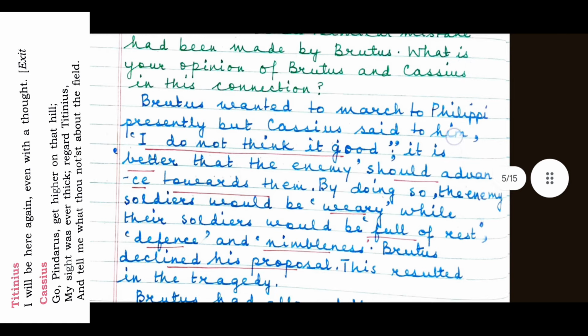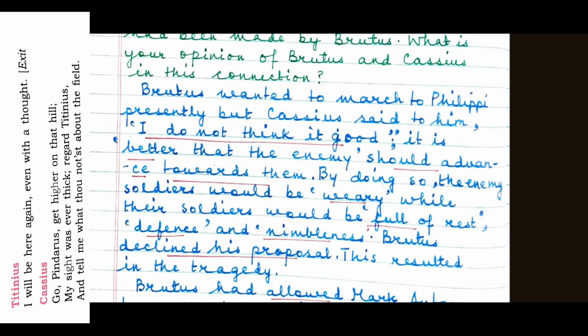Brutus wanted to march to Philippi presently, but Cassius said to him, I do not think it good. It is better that the enemy should advance towards them. By doing so, the enemy soldiers would be weary, while their soldiers would be full of rest, defense, and nimbleness. Brutus declined his proposal, and this resulted in the tragedy.